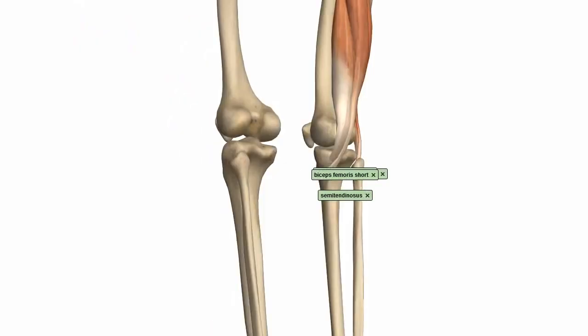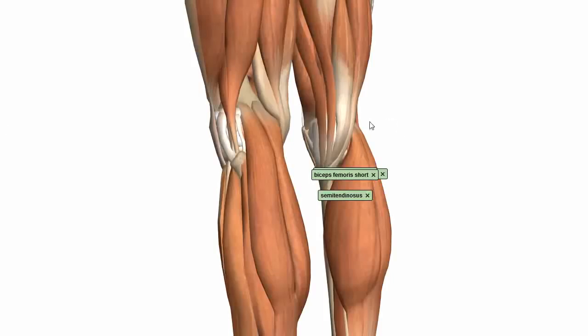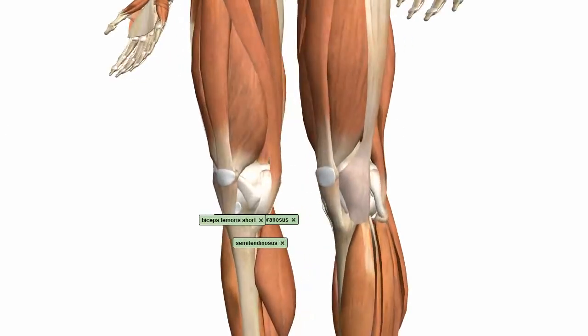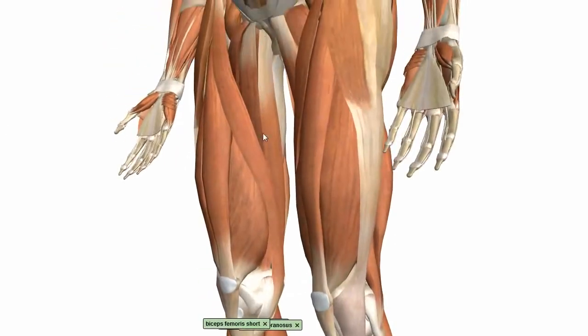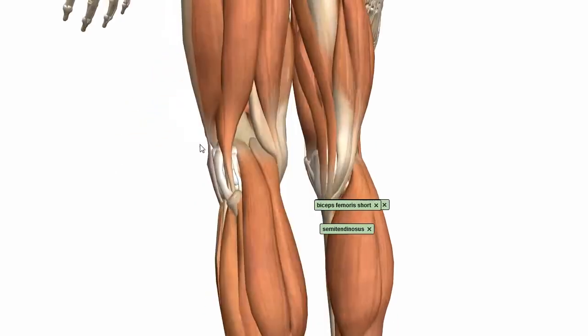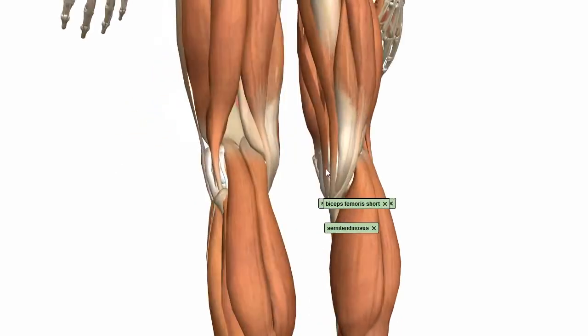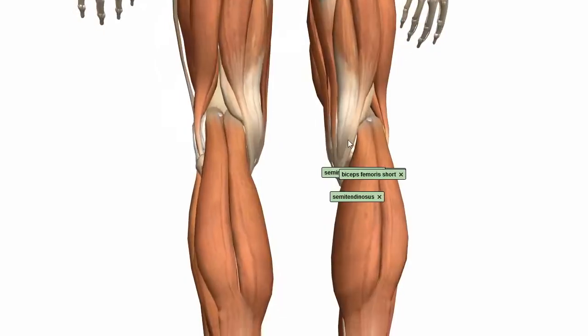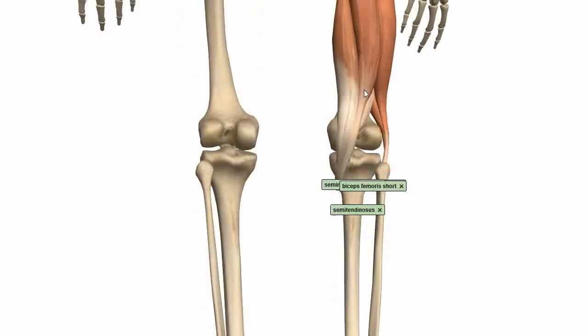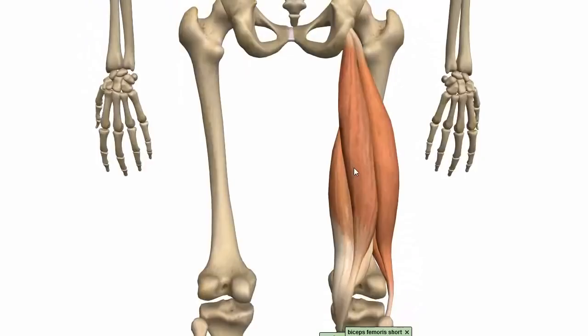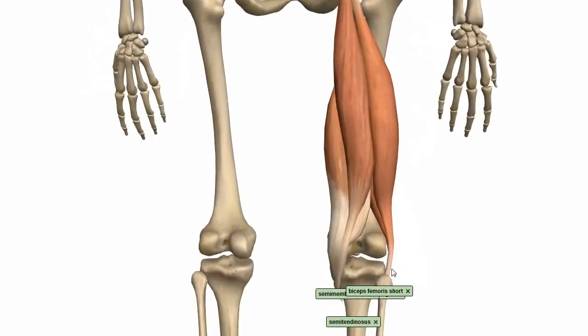So if I just bring the other muscles back in, you can see the gracilis here running down, and it inserts just behind the sartorius muscle, but just in front of the point where the semitendinosus muscle inserts. So the semitendinosus muscle, again, flexes the knee and extends at the hip.